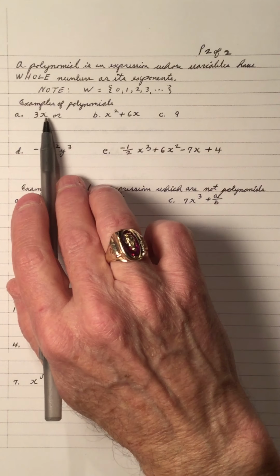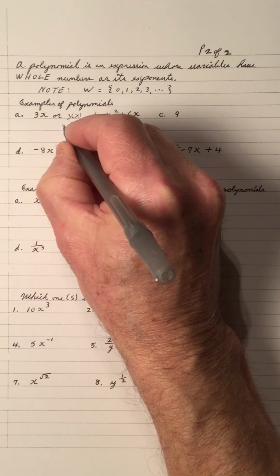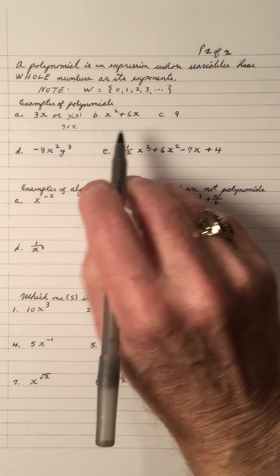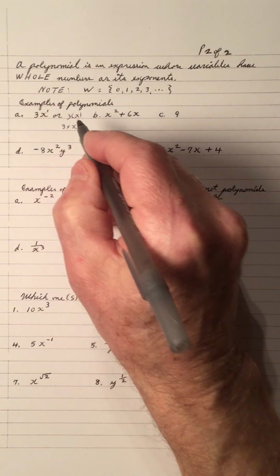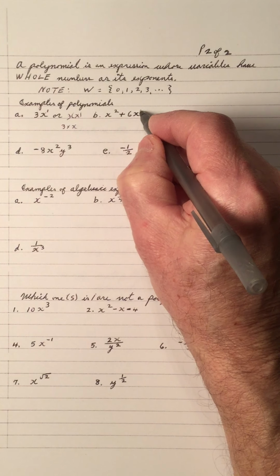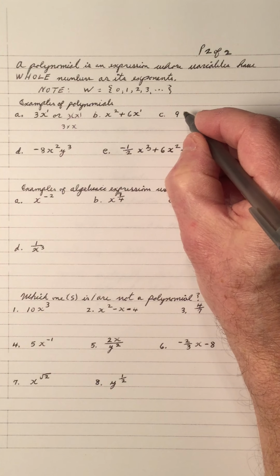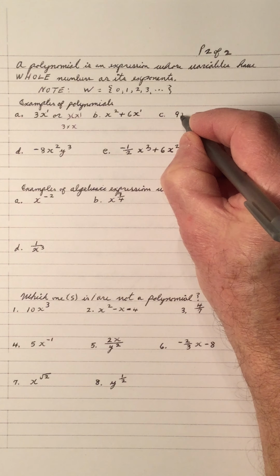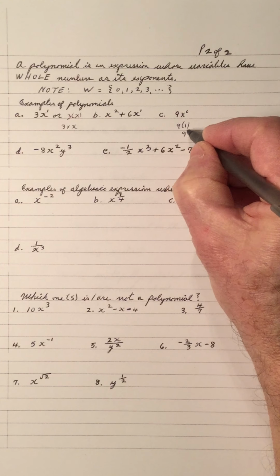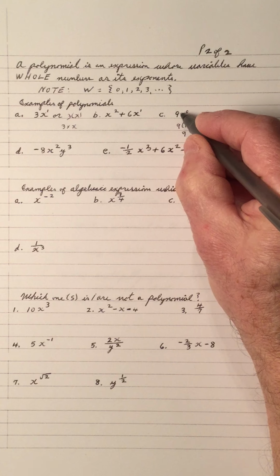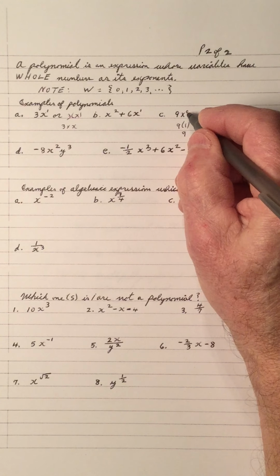Examples of a polynomial: 3x, or 3 bracket x, or it could be 3 times x. Next, x squared plus 6x. Notice the exponent is 1, just to mention that. The exponent is 2 and the exponent is 1, and that's addition. Then 9: there's no variable there, but it's understood to be 9x to the 0, because x to the 0 is a 1, and 9 times 1 is 9. So that's what they call a constant term. The 9 has an x with a 0 exponent.